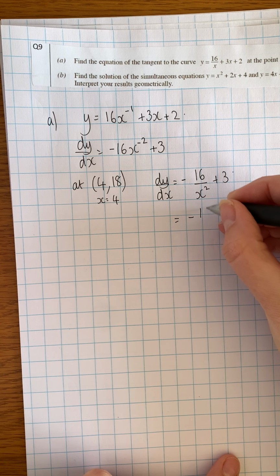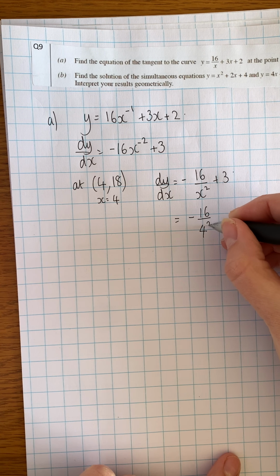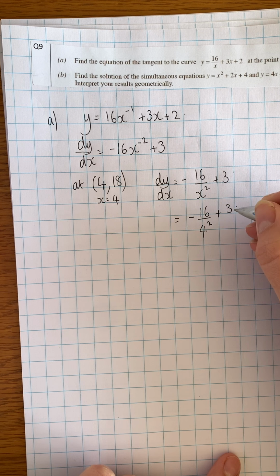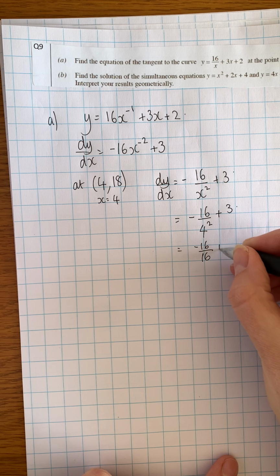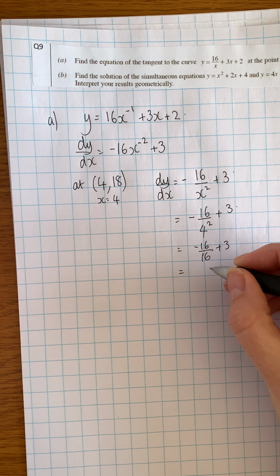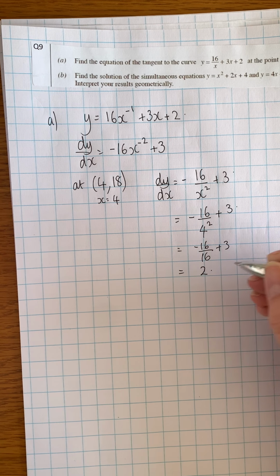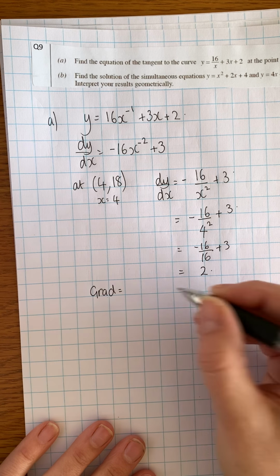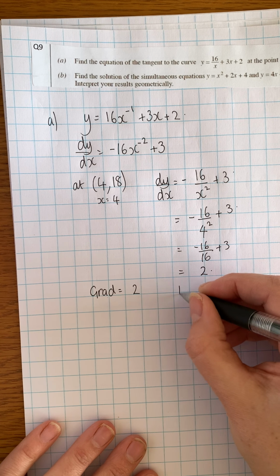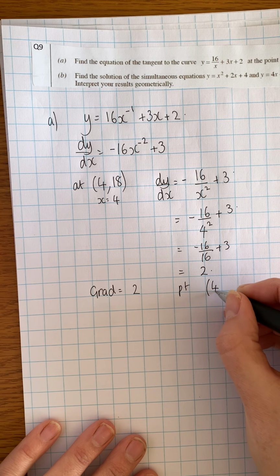So it's minus 16 over 4 squared plus 3. Minus 16 over 16 plus 3. Minus 1 plus 3 is 2. So we're looking for the equation of a line which has a gradient of 2 and a point 4, 18.